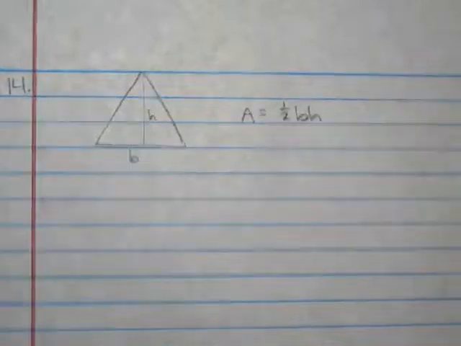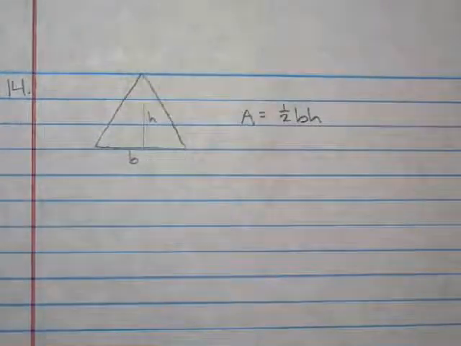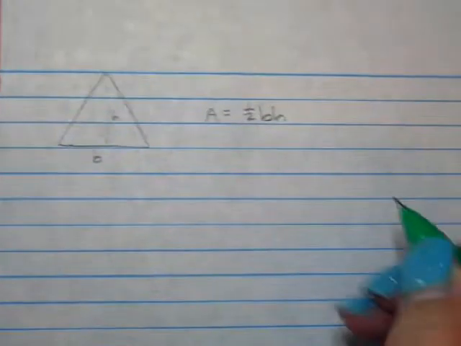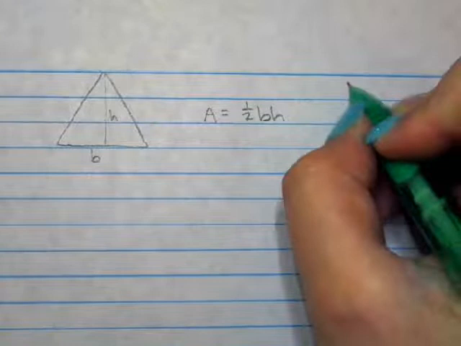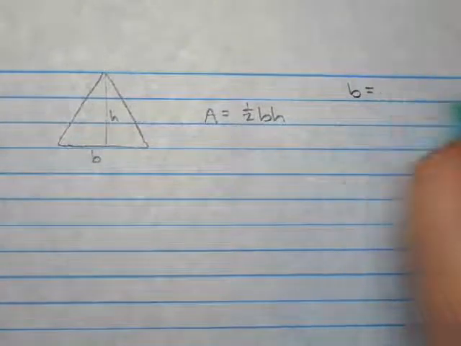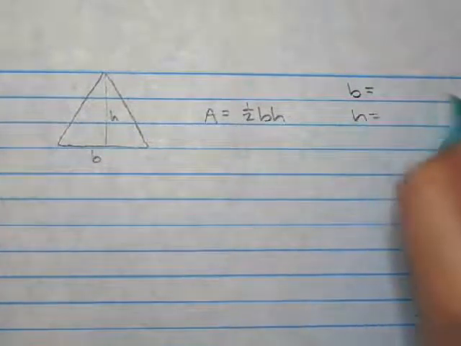Okay. So based on this, we have the base could be a measurement, the height could be a measurement.